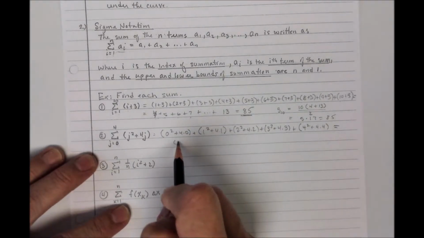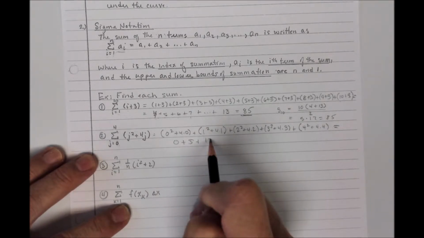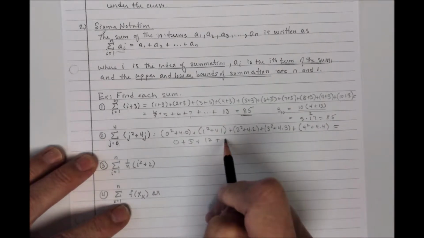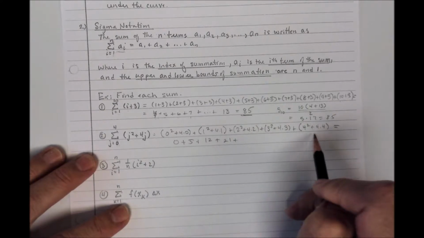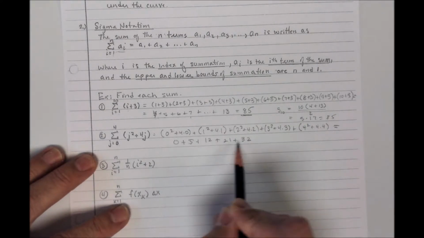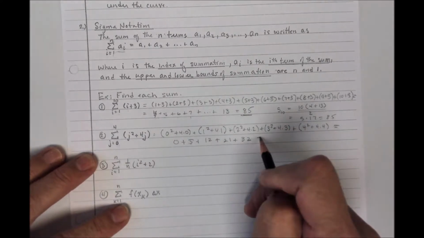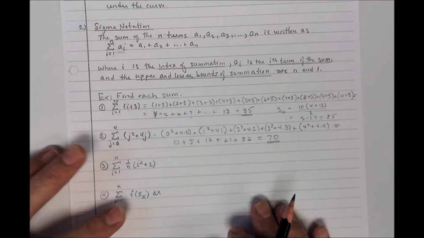This is 0 plus 5 plus what? 12 plus 21 plus, what's that going to be? 32. So that's 17, 38, and 32 is 70. At least I hope it is. So I have the first two.